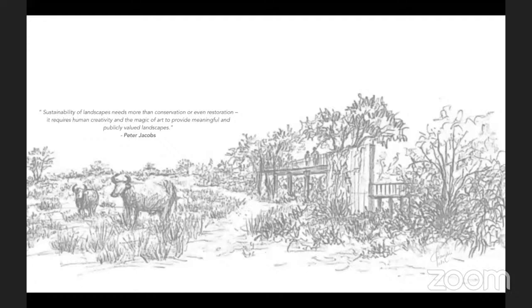Hence, the sustainability of landscapes needs more than conservation and even restoration. It requires human creativity and the magic of art to provide meaningful and publicly valued landscapes.